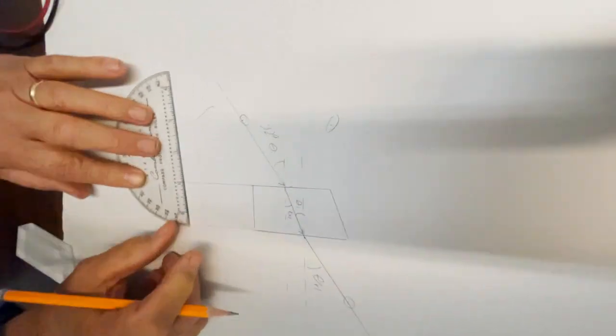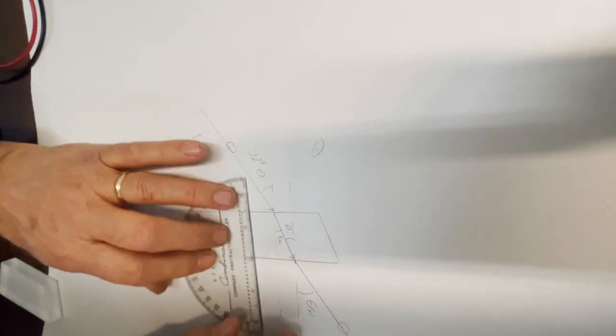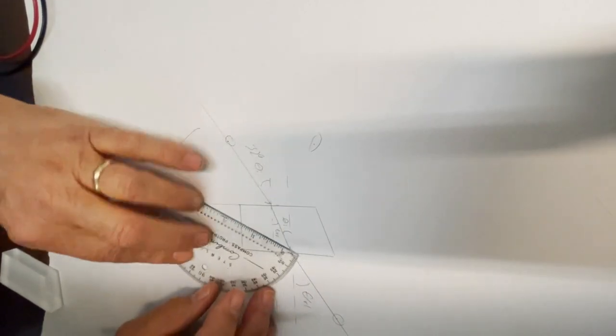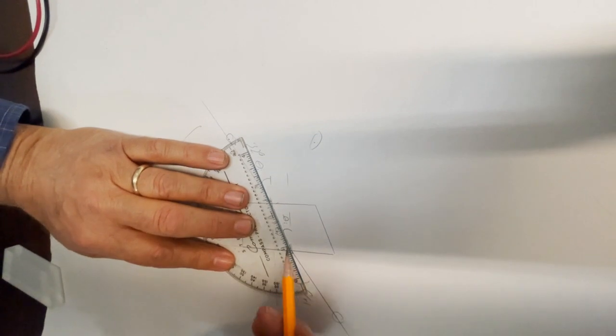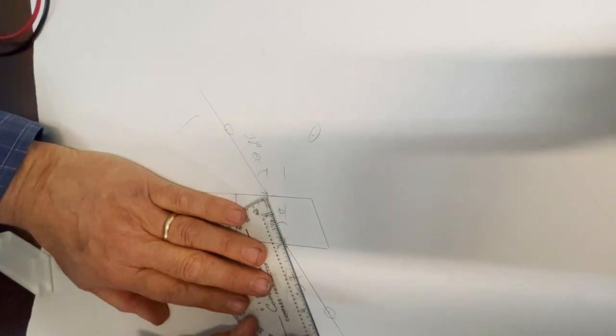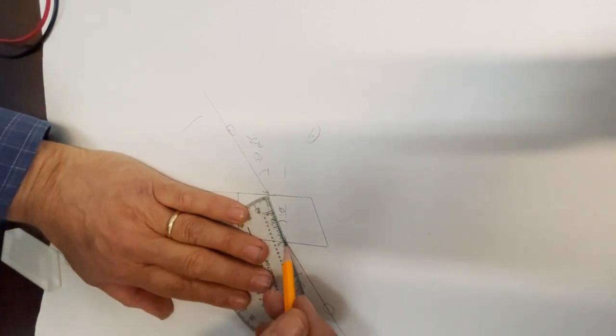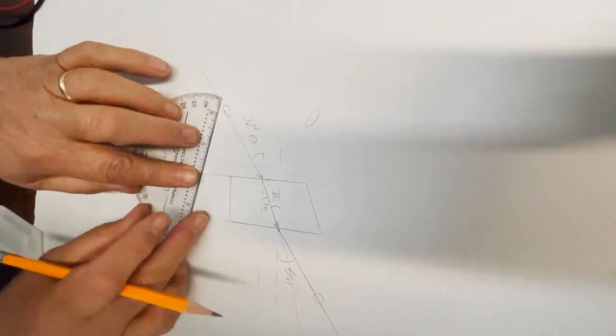All right. Now the challenge is measuring this one because the protractor is too big. So what I'm going to do is lightly extend this line like this. So that will allow me to measure this angle.